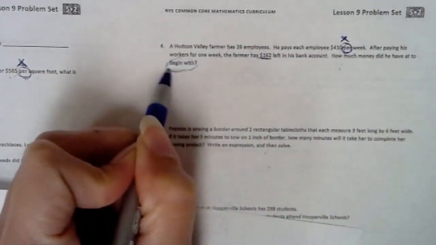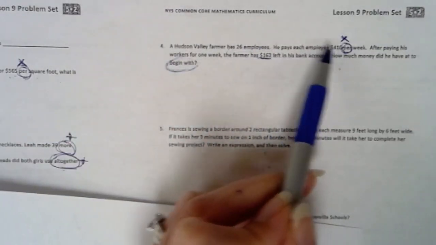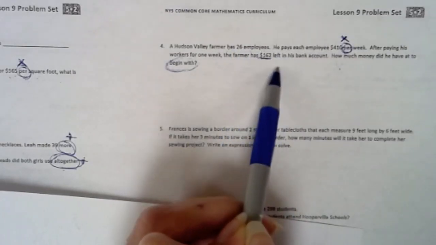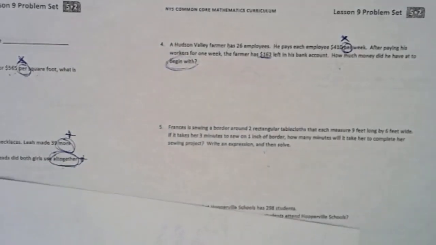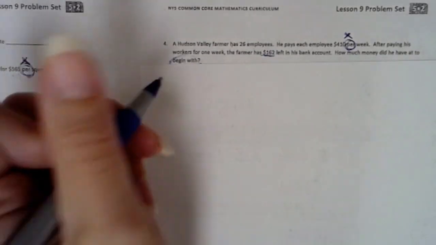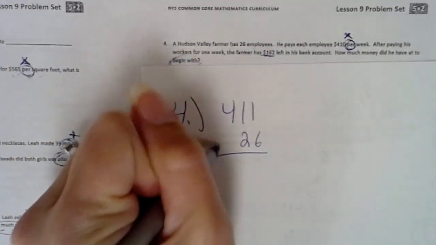We did a problem like this, I think, on lesson 8. First, we're going to figure out how much he spent paying his employees. Then we're going to add what he had left afterwards to that, and we'll see what he had to begin with. So first, we want to multiply 411 times 26. So number 4, 411 times 26.